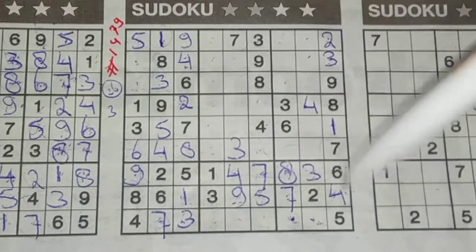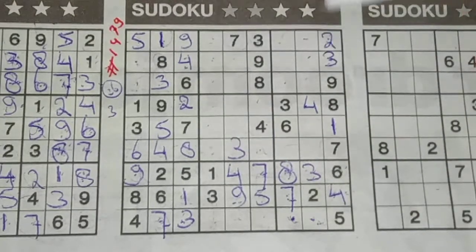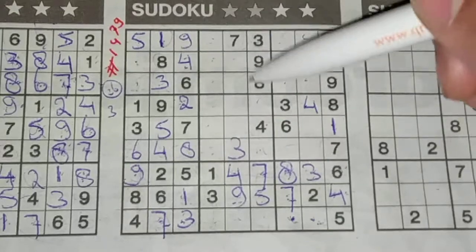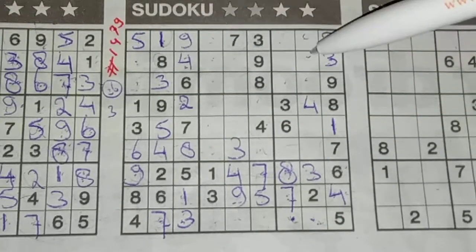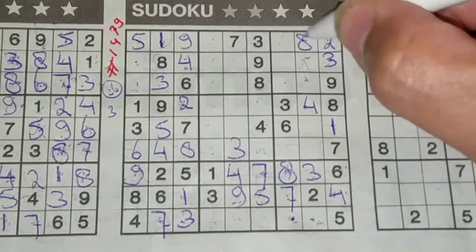8 in this column, 8 in the last column, so the column between. The only 3 places for the 8 should be here, here, or there. We see here the 8, we see there the 8, so no 8 in these two boxes. One box left for the 8 should be there.